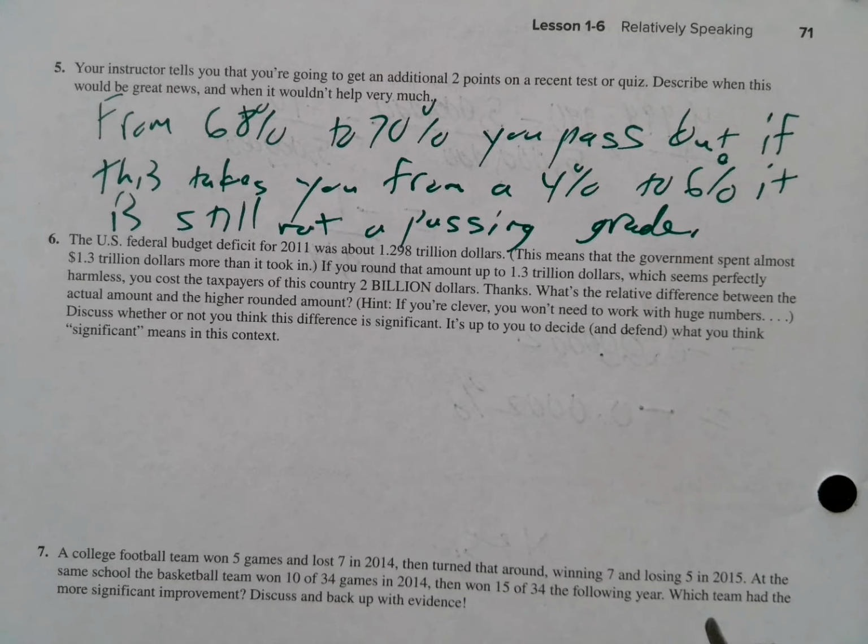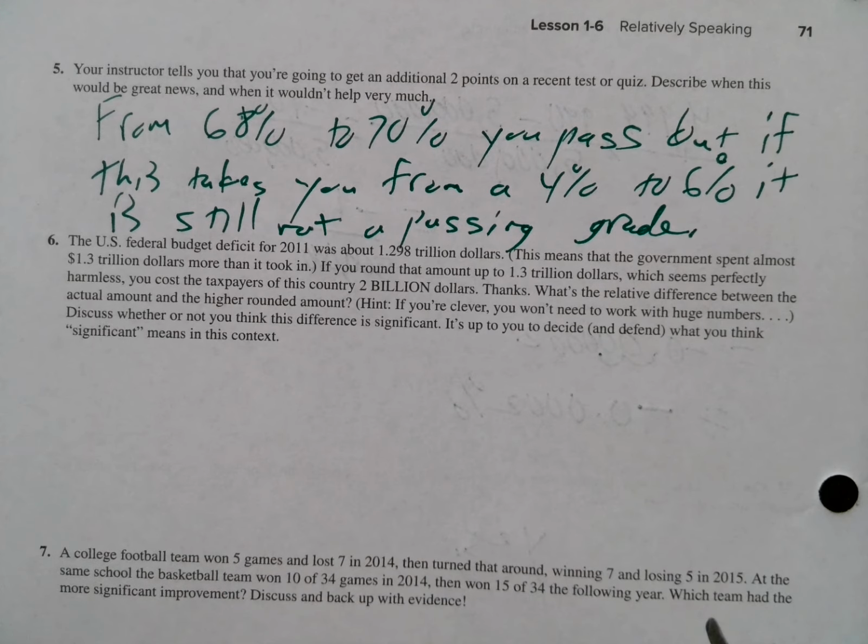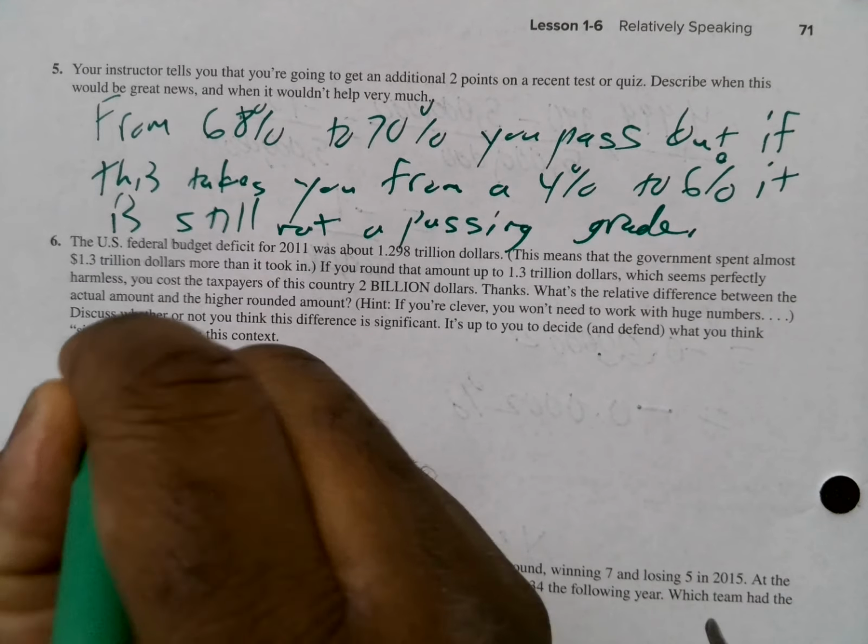Hint, if you're clever, you won't need to work with huge numbers. Discuss whether or not you think this difference is significant. It's up to you to decide and defend what you think significant means in this context. Okay, so we know we're doing a relative difference.